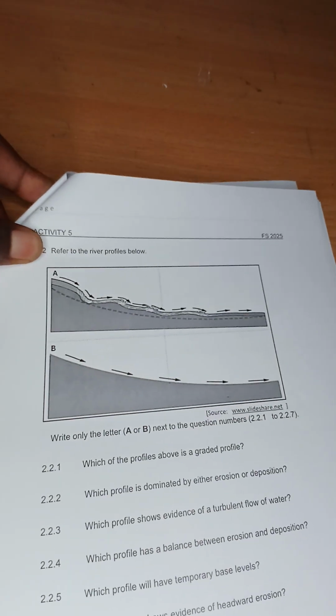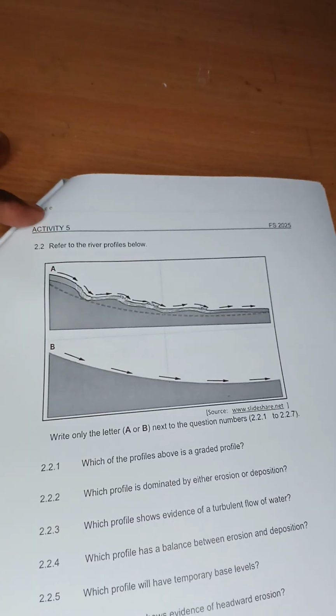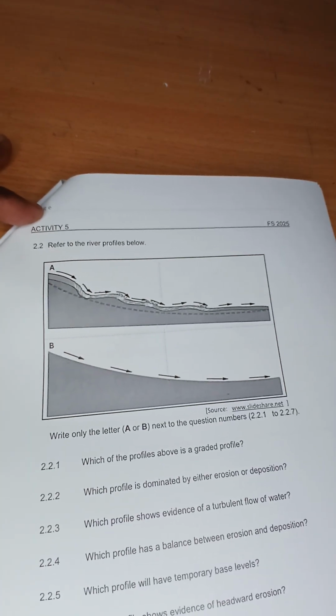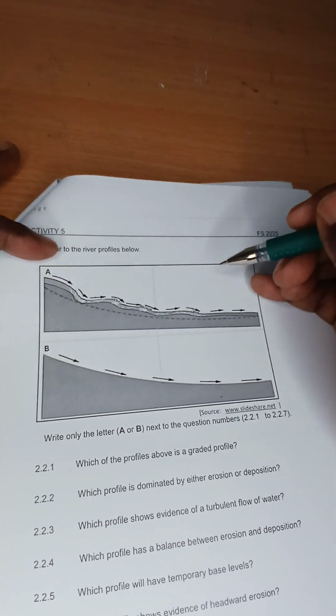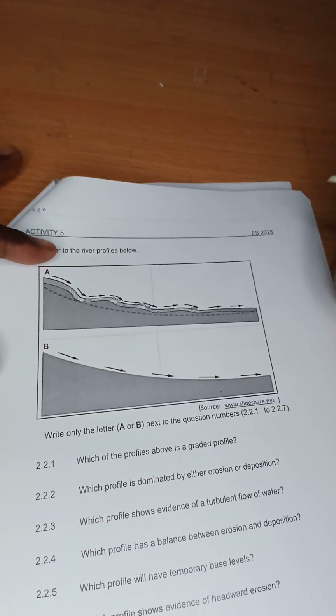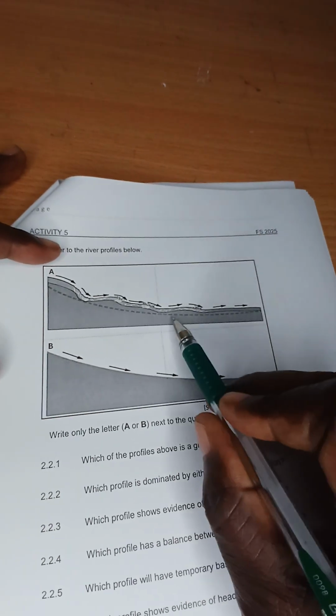Activity 5. It's looking at river profiles. So that's what we are doing now, river profiles. That is activity 5. So when it comes to this, boys and girls, what you need to understand is how do you identify a graded profile and how do you identify an ungraded profile? Okay, here there is a temporary base level.